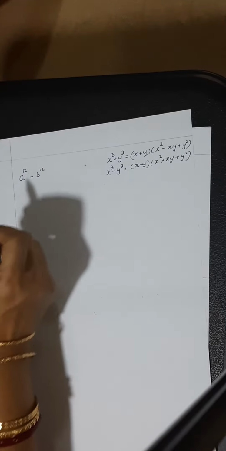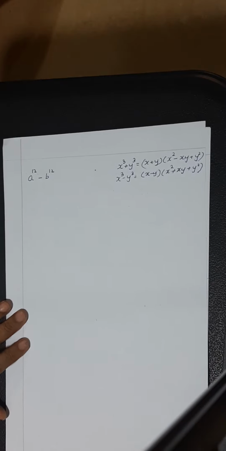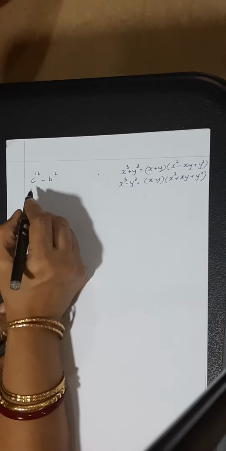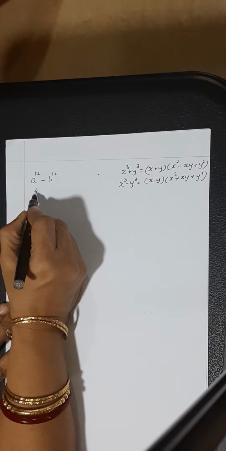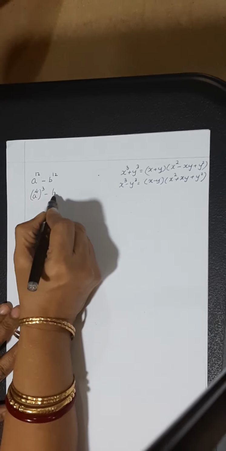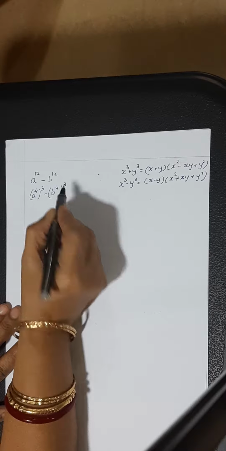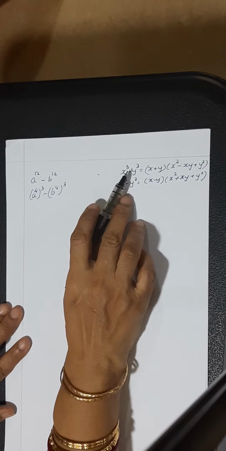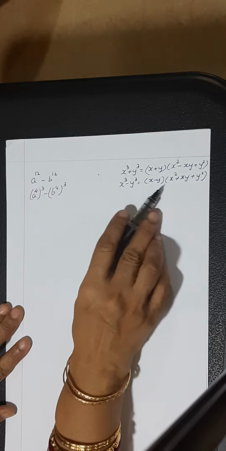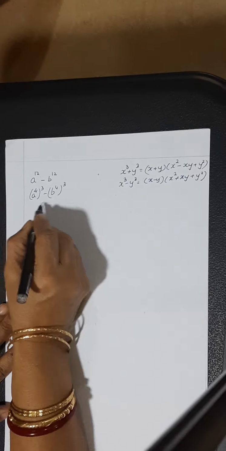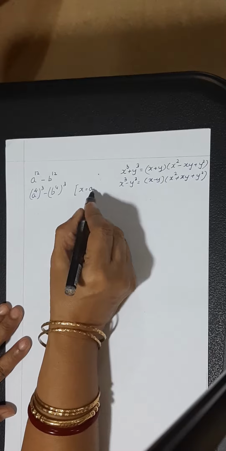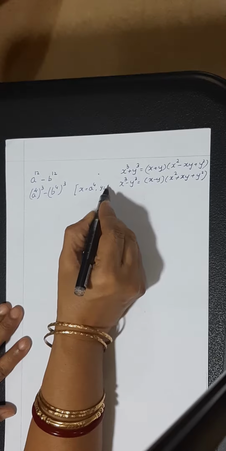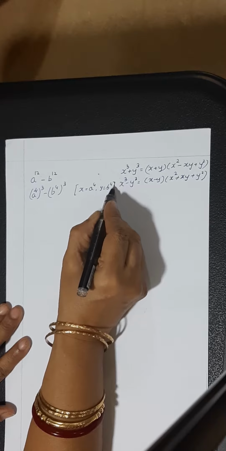Now it is a to the power of 12 minus b to the power of 12. So first we can write this as a to the power of 4 the whole cube minus b to the power of 4 the whole cube. So again, this is of the form x cube minus y cube. So x is equal to a to the power of 4 and y is equal to b to the power of 4. If you write down this, it is easy to substitute.